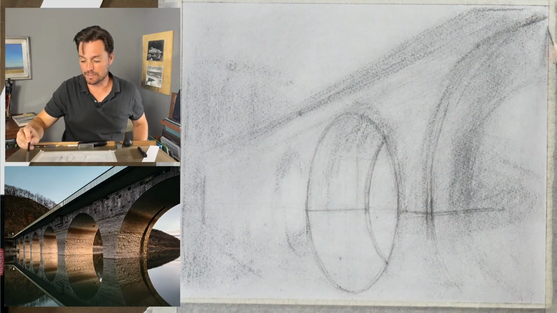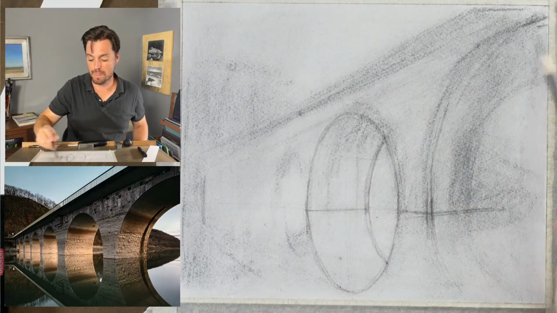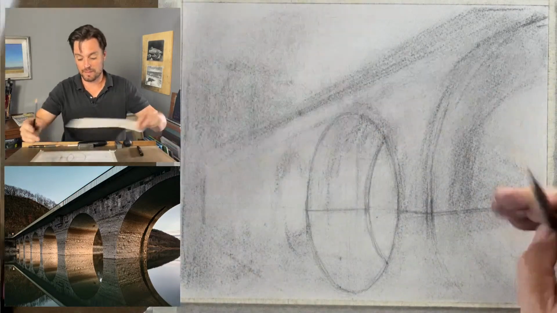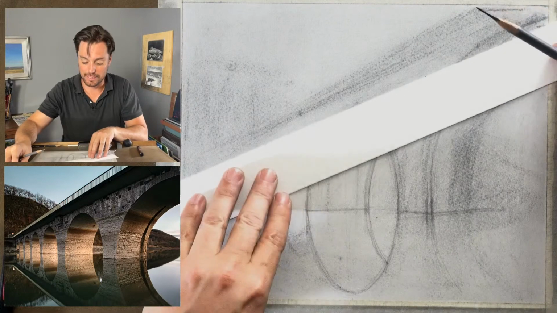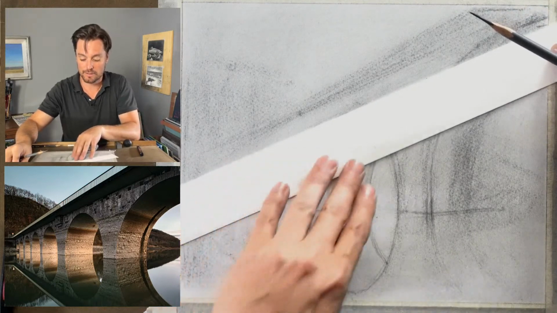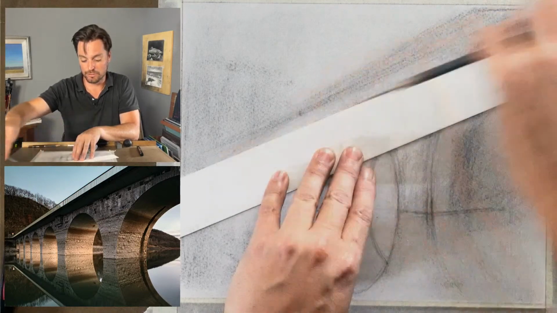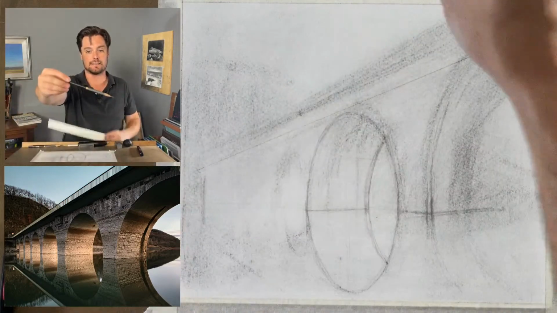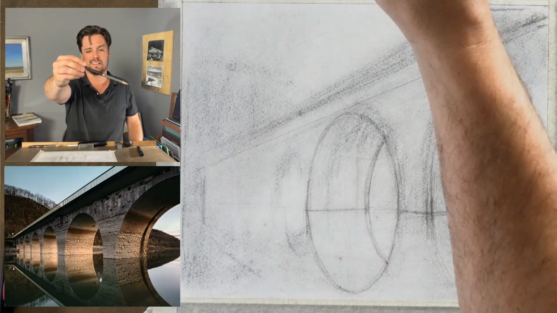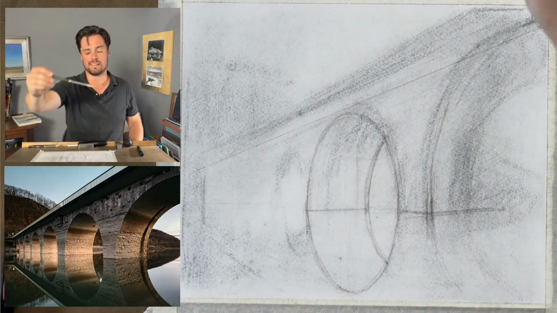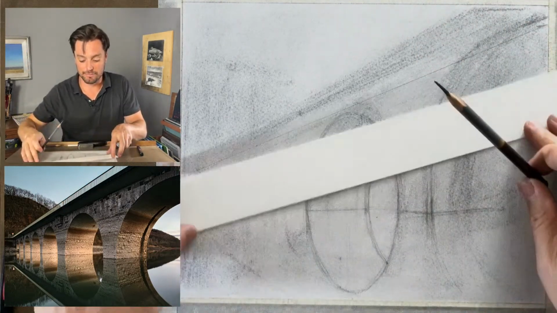I think I need to bring this down here a little bit. And actually, I can try to visualize that here. So I might need to bring that up a little bit. So what we're looking for is a line something like that. I think I might have exaggerated that even more.